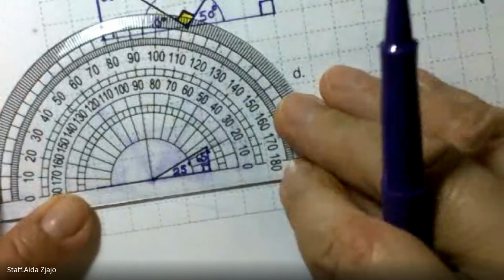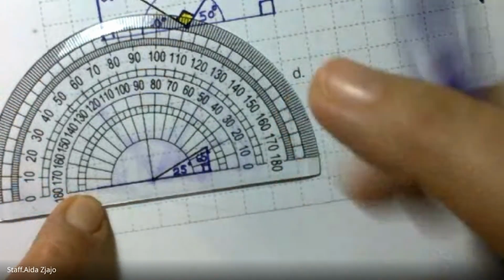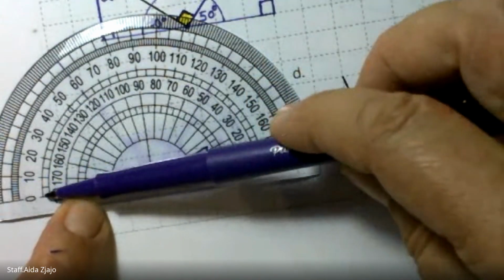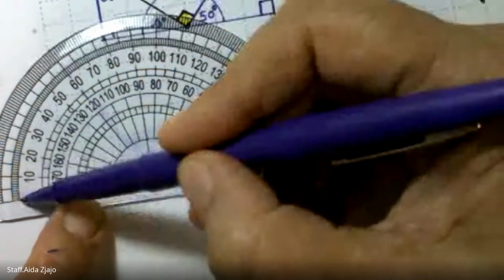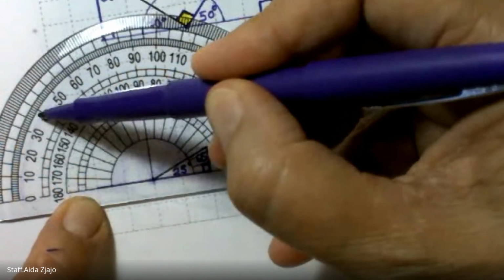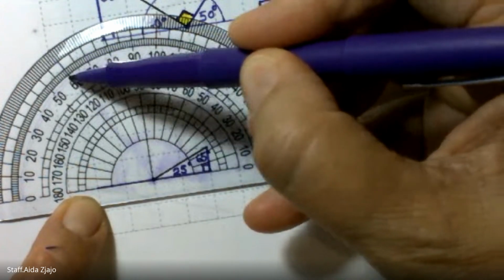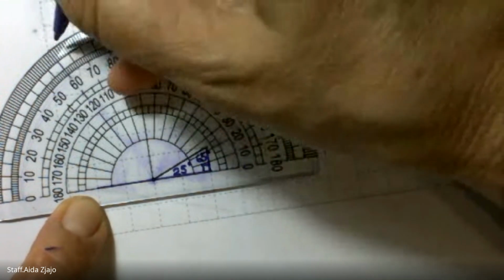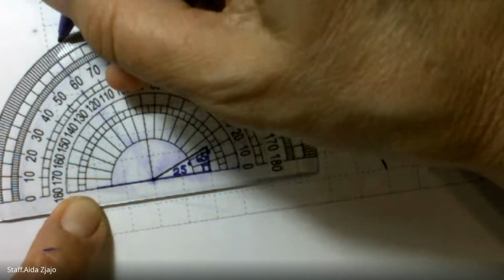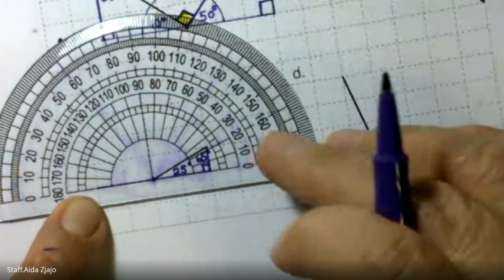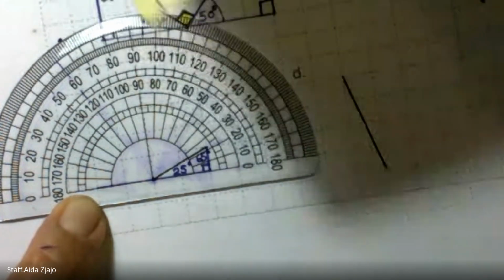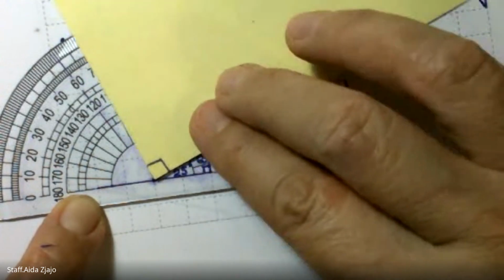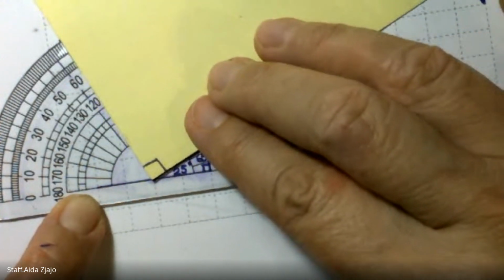So I'm going to go and make the center. I'm looking for the 0 line. 0 is right there. And I'm going 10, 20, 30, 40, 50, 60, but I don't want a 60. I need a 65. So I'm going to put that right here. And that is going to create a right triangle to this one.